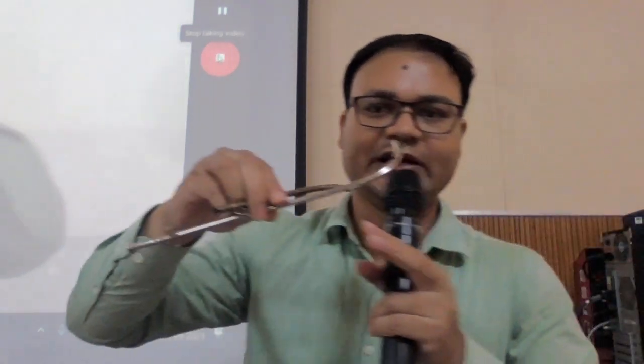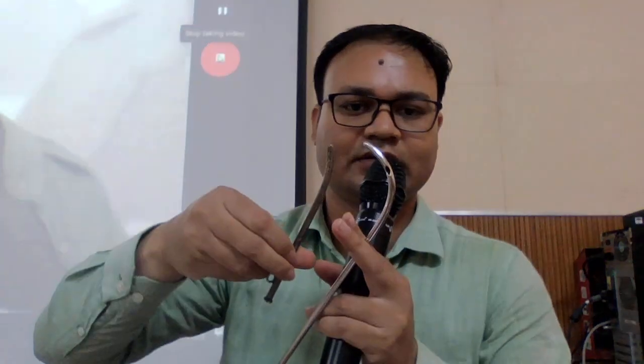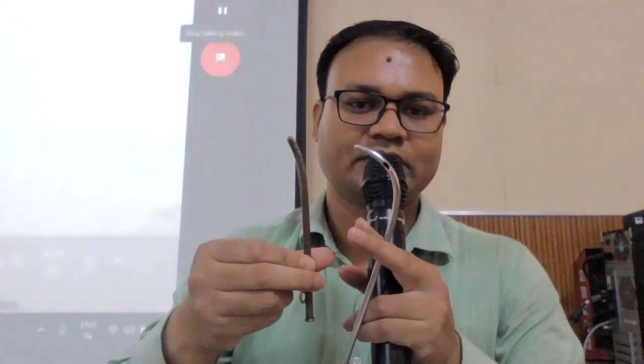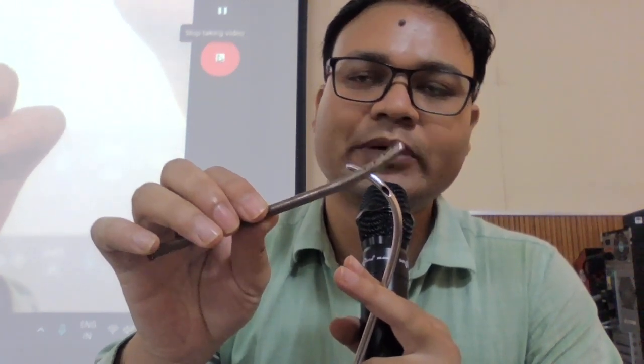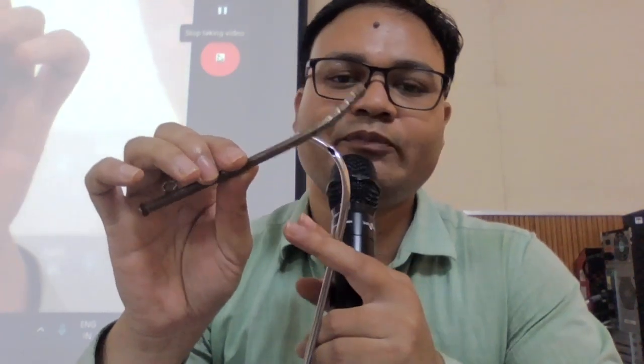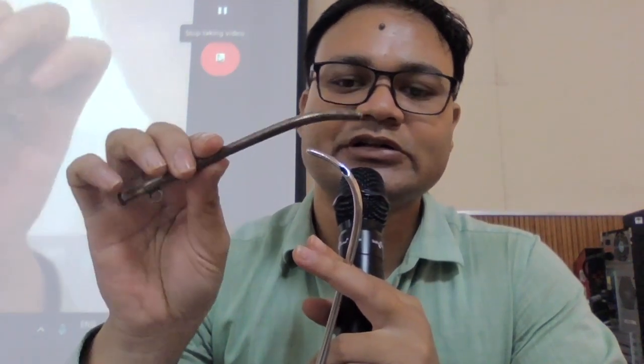You can see the difference in the length. So there was only a single eye, but here there are multiple openings. The function is the same only. But if some debris is there and it is not coming out through the openings, it will get blocked. So they have placed multiple small openings. The function is the same, intermittent catheterization.